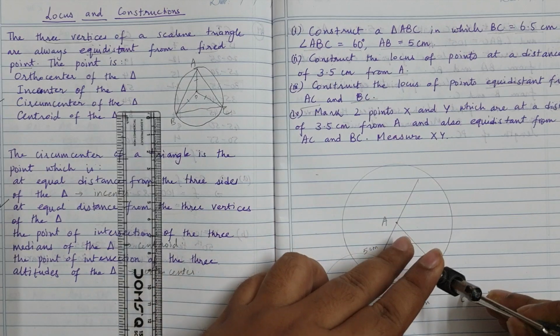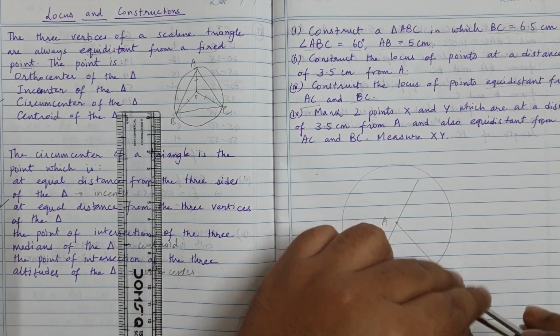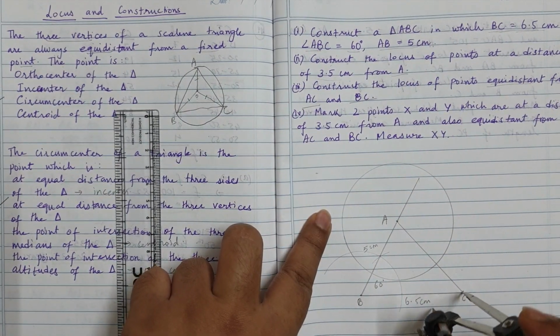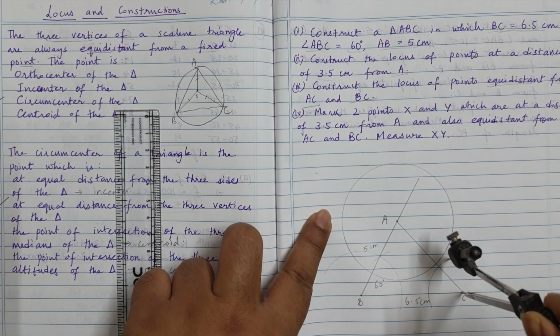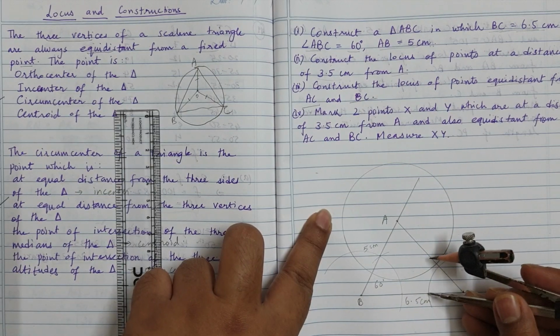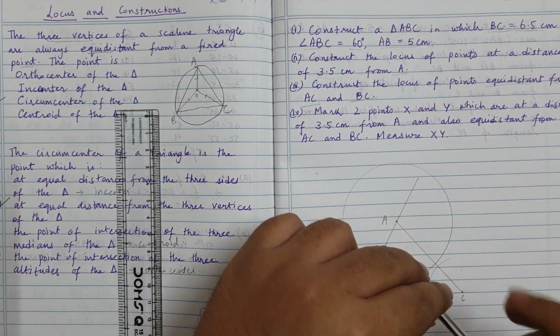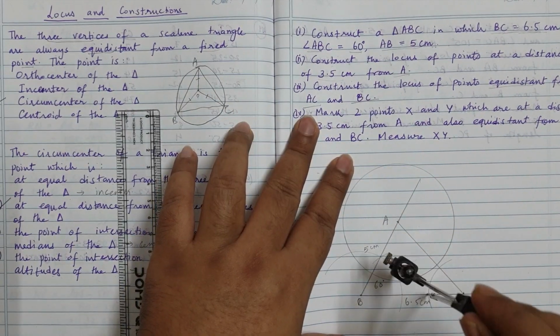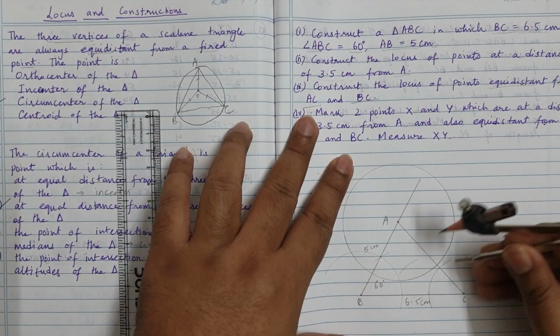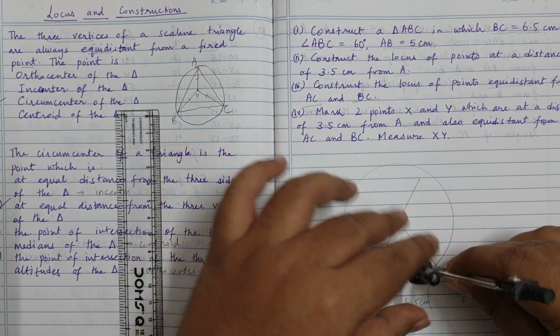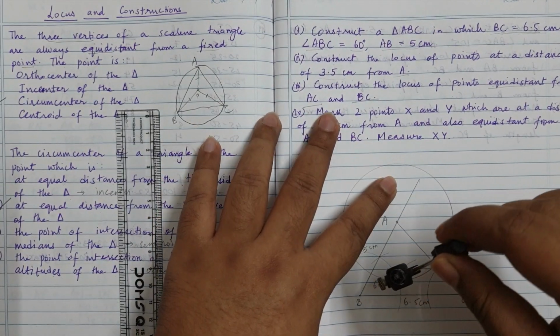So I have to bisect angle C. I'll take my compass, take some suitable radius and draw an arc cutting AC and BC. Then I will take this point as the center and cut an arc somewhere here. Then center over here, cut the previous arc here.